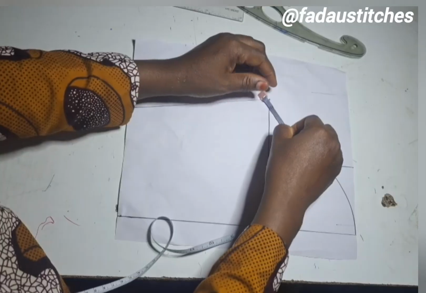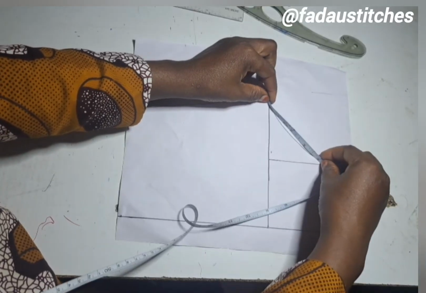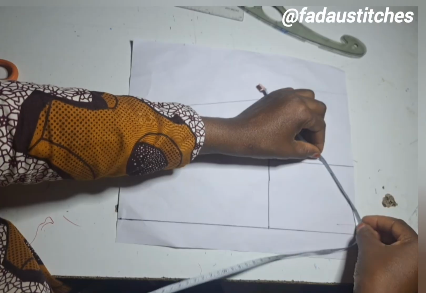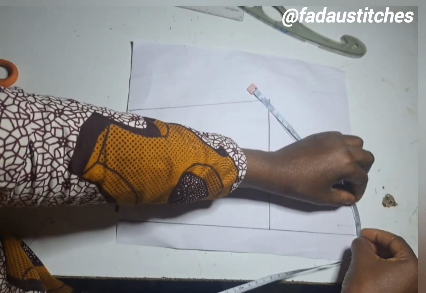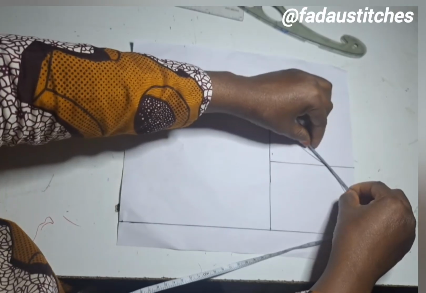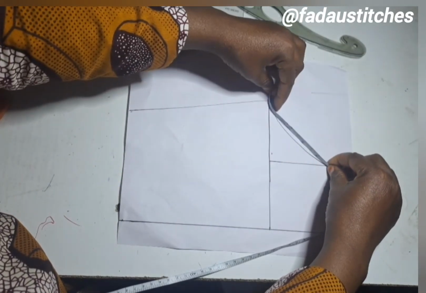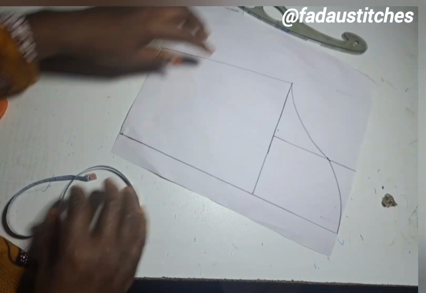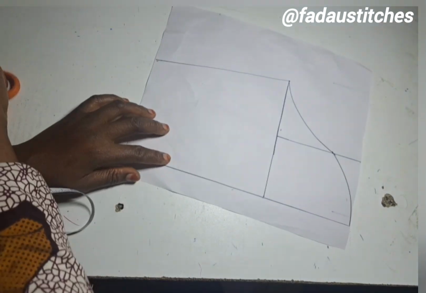Now I'll go back to the crown of the sleeve and measure all what I have. So I got a total of 8.5 inches. So if you times 8.5 by 2, it's going to be 17 inches. And that is what I got when I measured the armhole of both the front and the back pattern.